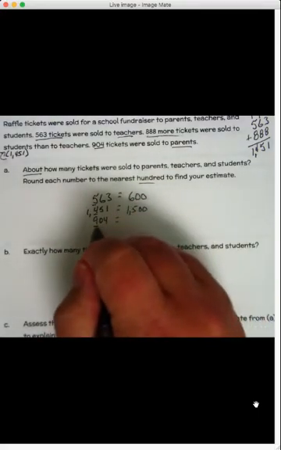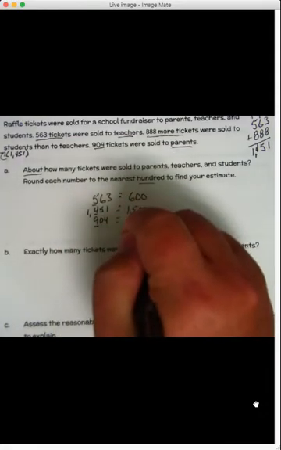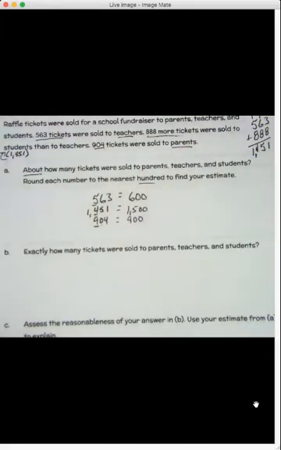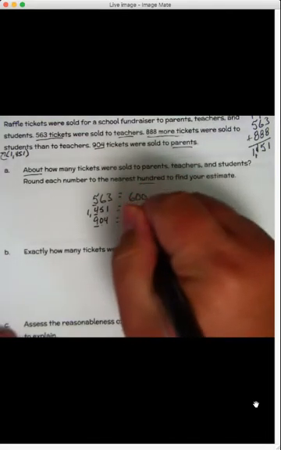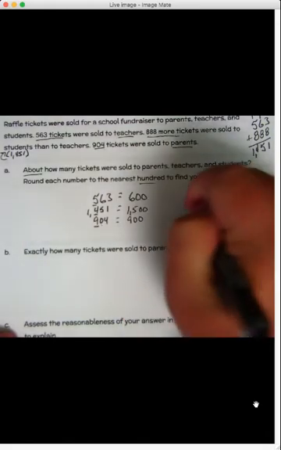This one, we've got a 0 beside it, so we're going to let it rest. So about 900 were sold to parents. So there's our estimated numbers. They're rounded. So now to find out about how many were sold altogether, we've got to add those three numbers that we just estimated.